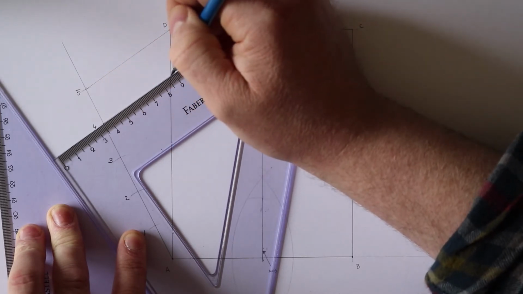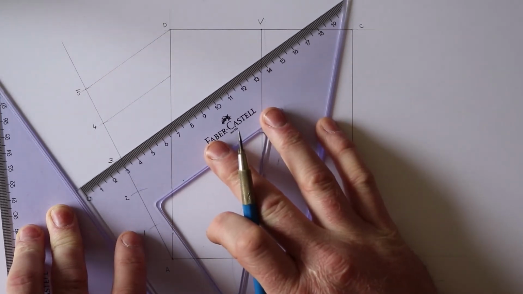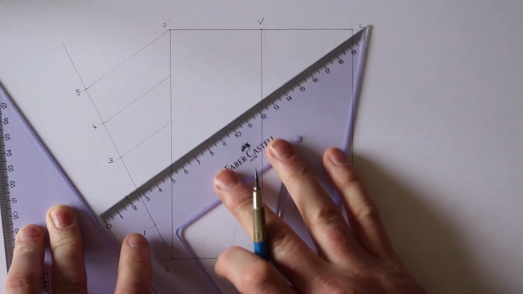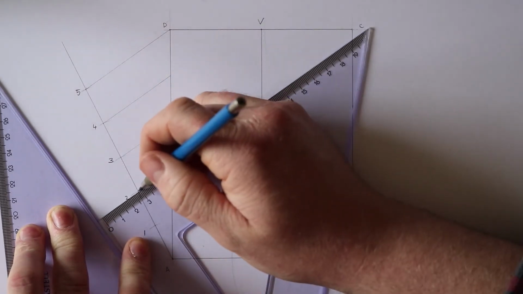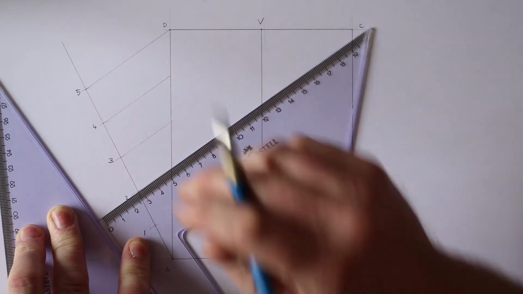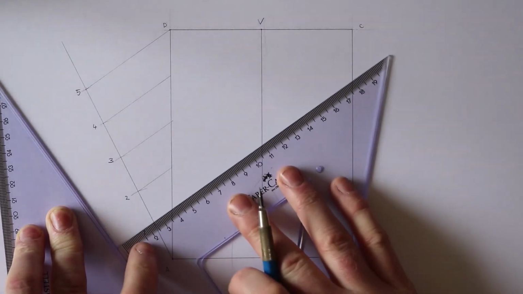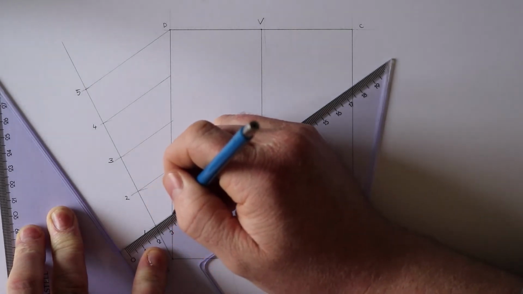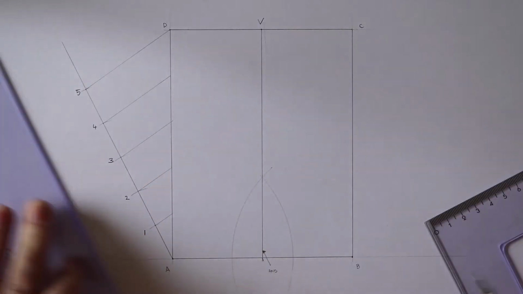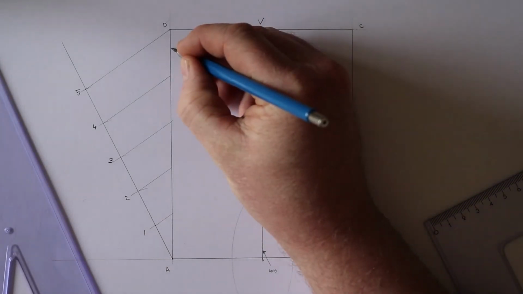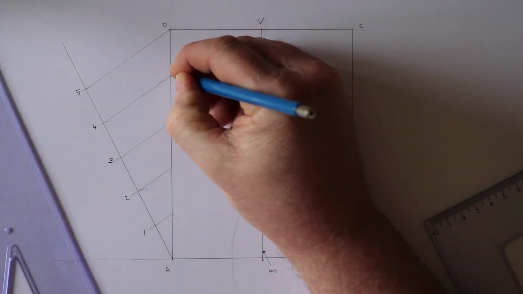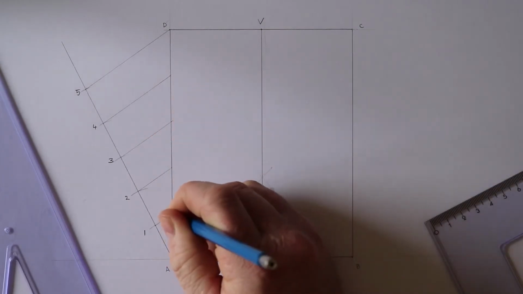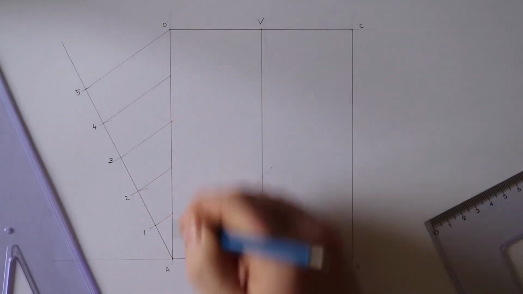It's clamped into position. I'm holding it down tightly. And the 45-degree set square is able to slide freely along that. Now, all of these points are perfectly equal. It divides this line equally.